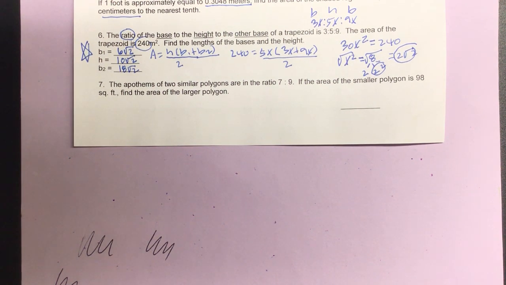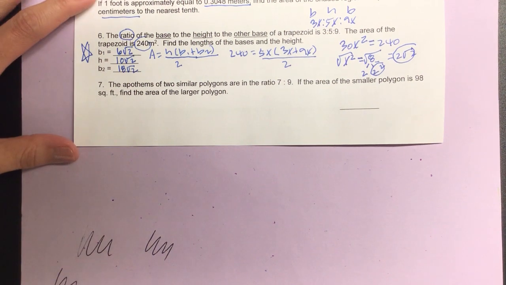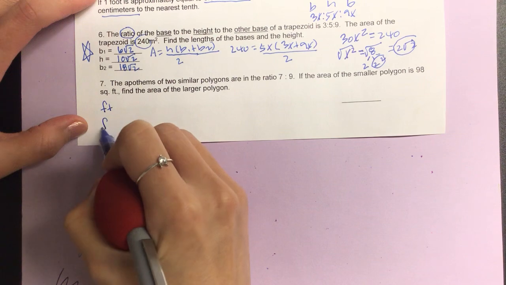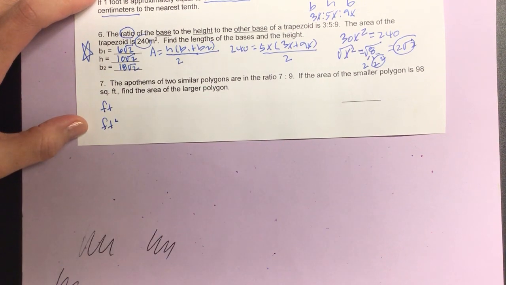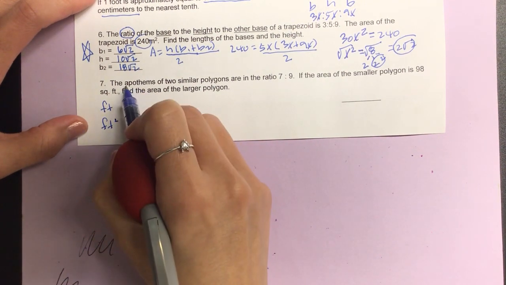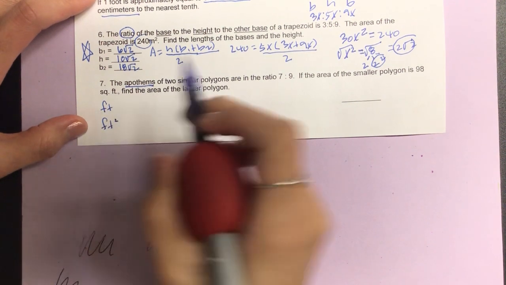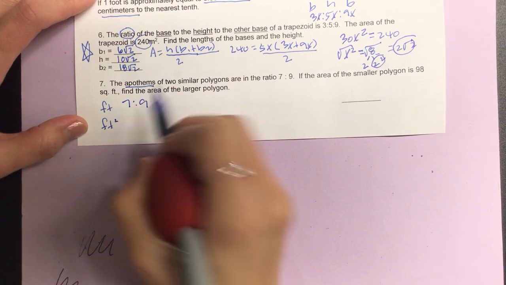So our units is what on this one? Feet. So I'm going to put feet right here, and I'm also going to put feet squared. So then, if I tell you the apothem, is apothem a side length or the area of something? What is the apothem? It is a side length. So that means that pertains to our feet. So I'm going to write 7 to 9.